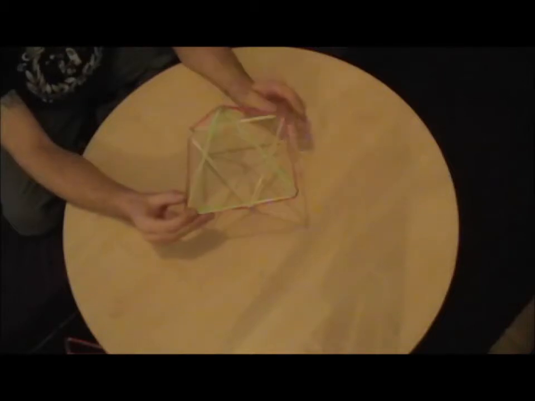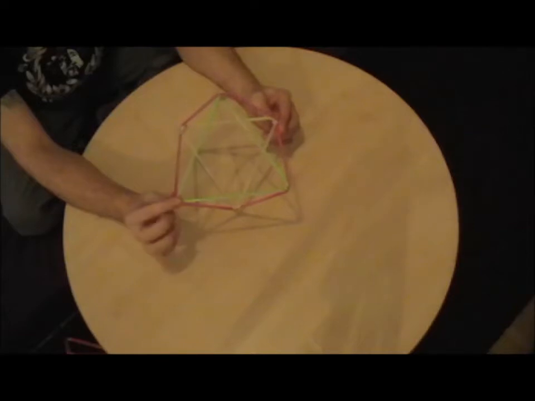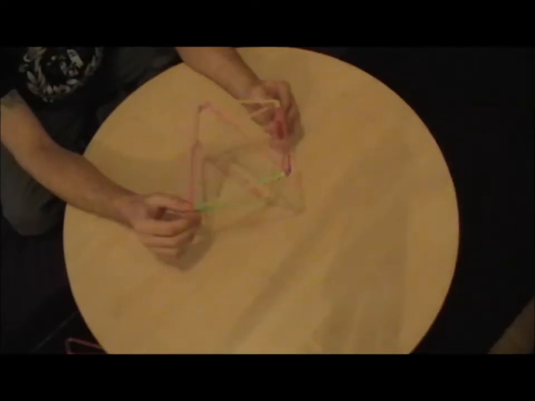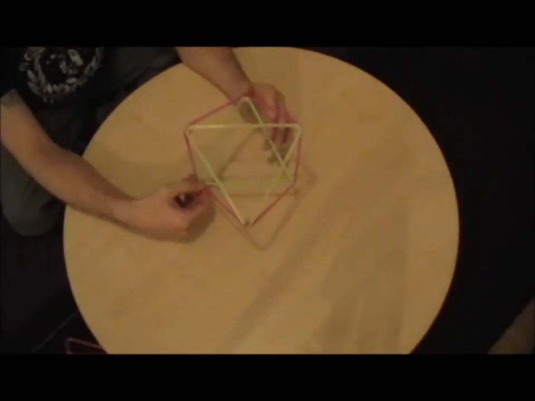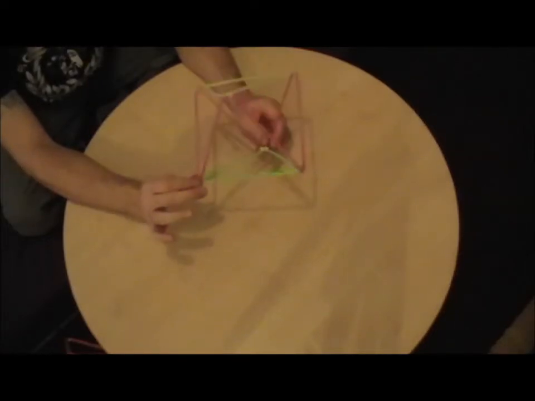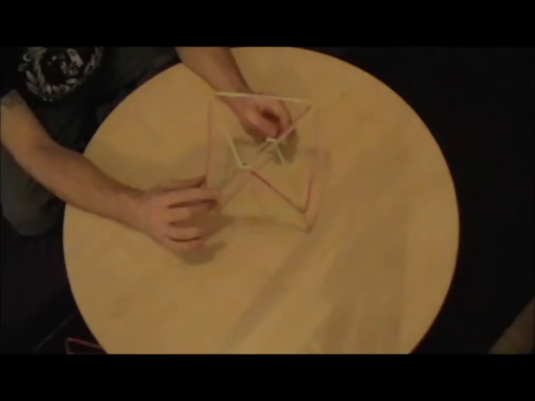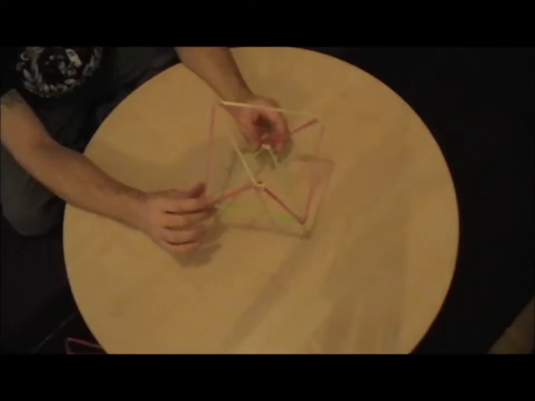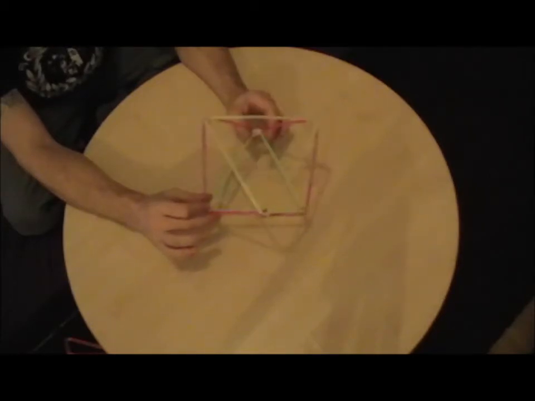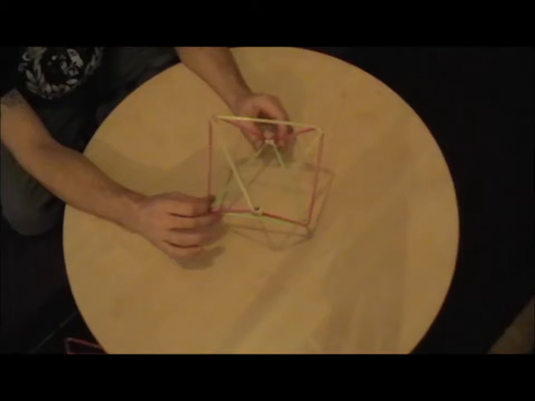In the case of this octahedron, I've made it with 1 green triangle and 1 yellow triangle. It also has 6 pink straws, which create 1 version of frequency. It is possible to make an octahedron using 4 triangles or 3 squares.